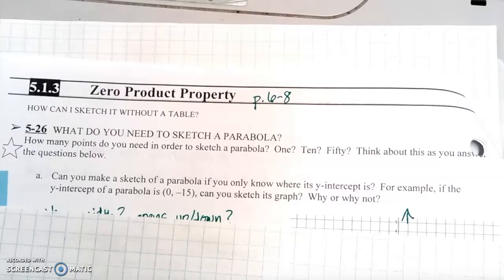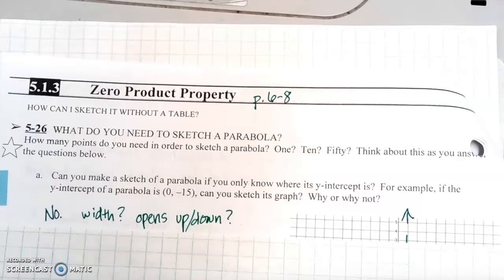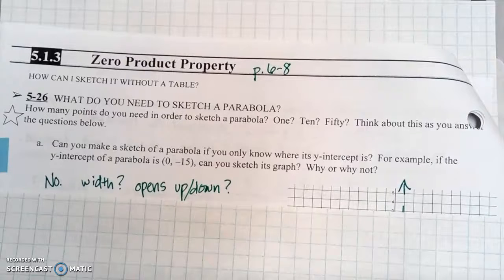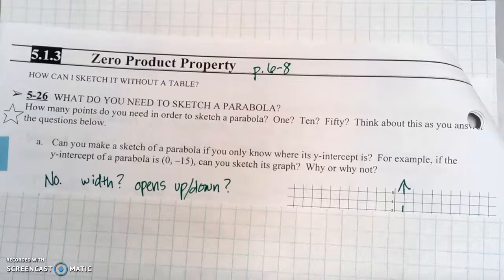Part A says, can you make a sketch of a parabola if you only know where the y-intercept is? For example, if the y-intercept of the parabola is at (0, -15), can you sketch its graph? Why or why not? You're going to say, no, that's not enough information because you don't know whether it opens up or down. You don't know how wide it is. You don't know a lot of pieces of information. Okay? So 1 point is not enough.